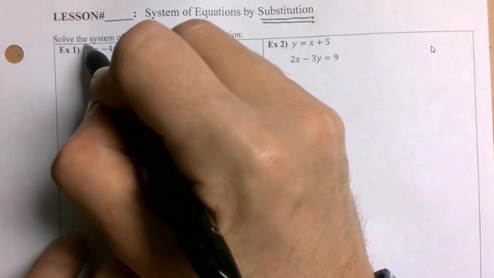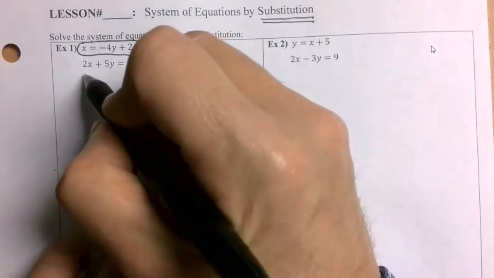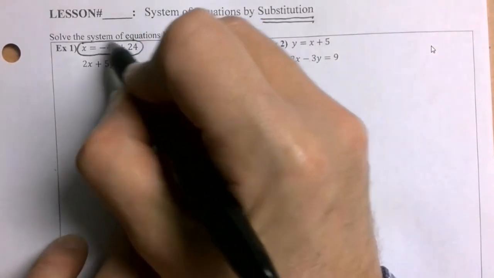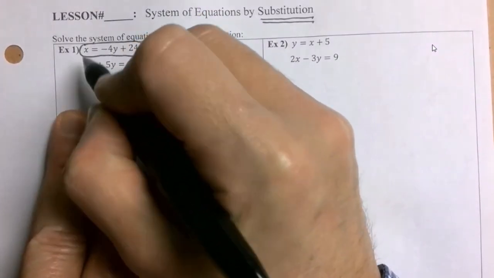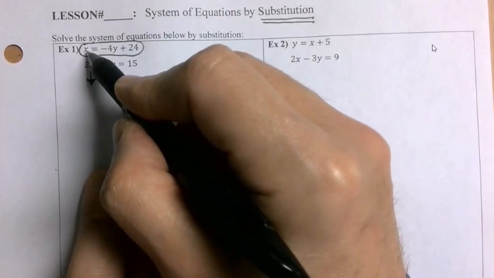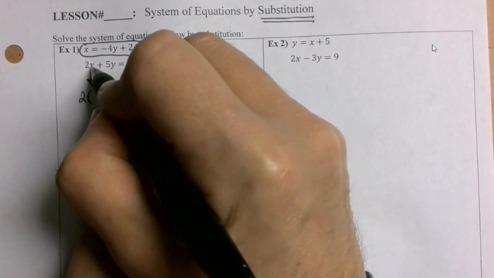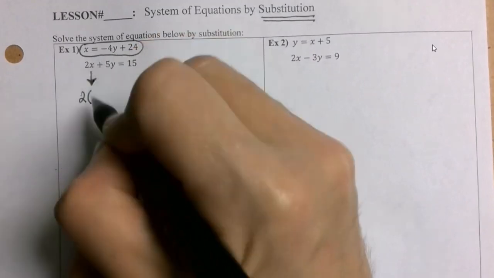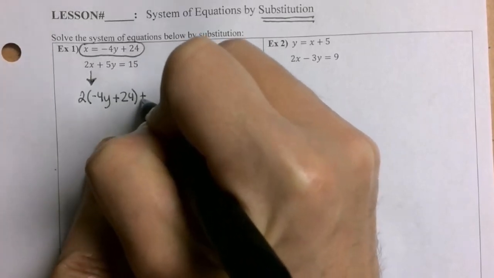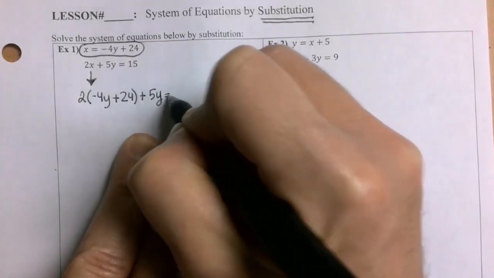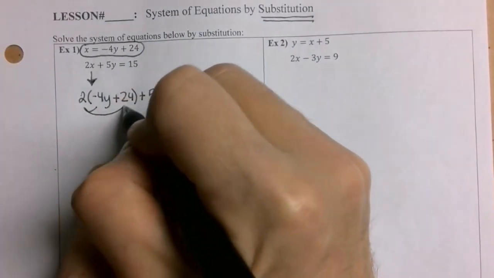The key strategy in doing a system by substitution is to look for an equation that has a letter by itself. I notice here that the first equation has the x by itself. Once I identify that, I put a circle around it, and then I go to the next equation and put an arrow under the letter that's by itself, which is x. Now I'm going to copy everything except for that x. Instead of x, I'm going to put what x equals.